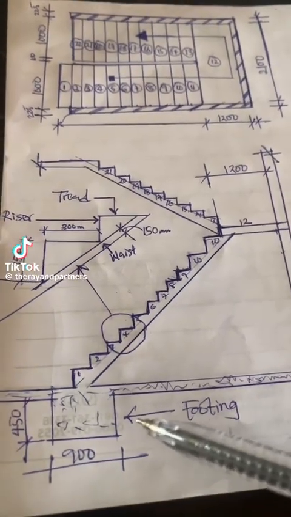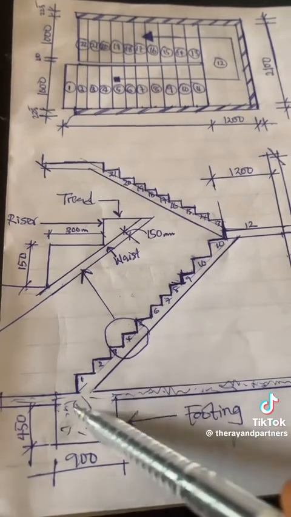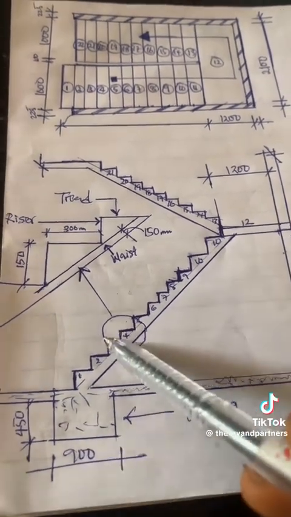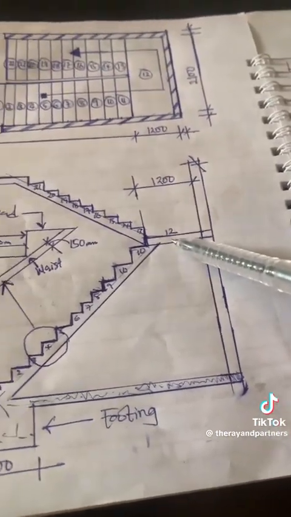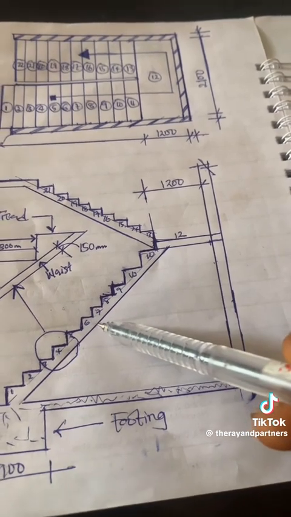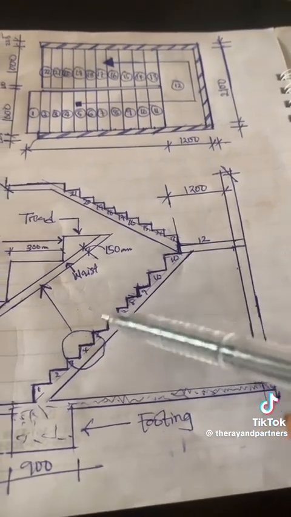Let's start our calculation with concrete work in staircase. So we'll calculate for the concrete work in footing, we'll calculate for the concrete work in step, we'll calculate for the concrete work in landing, we'll calculate for the concrete work in waist. You understand? So that is all what we need to calculate for.